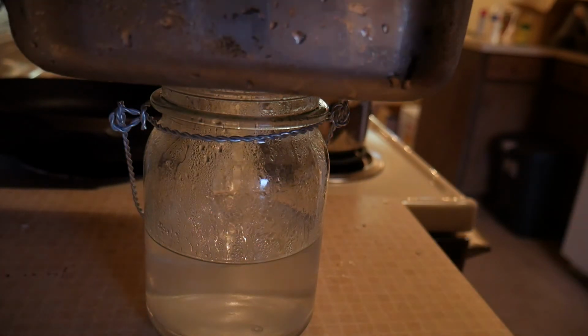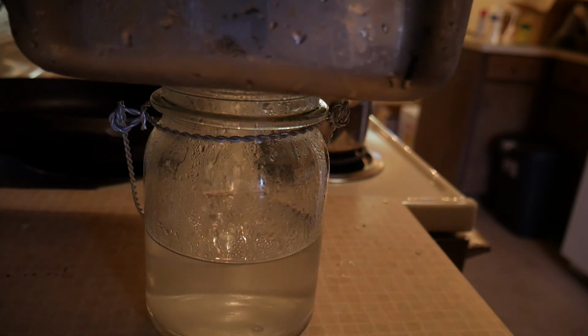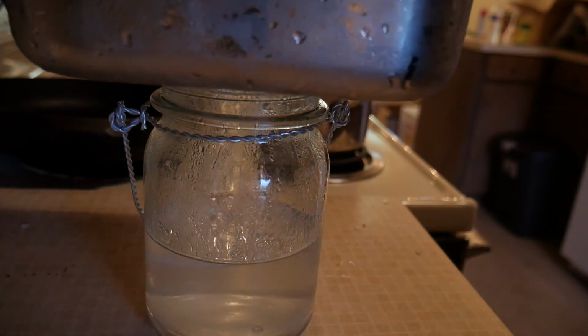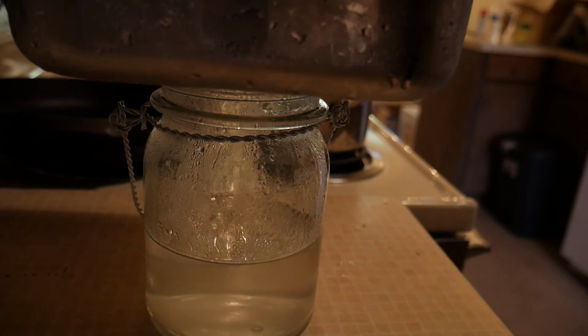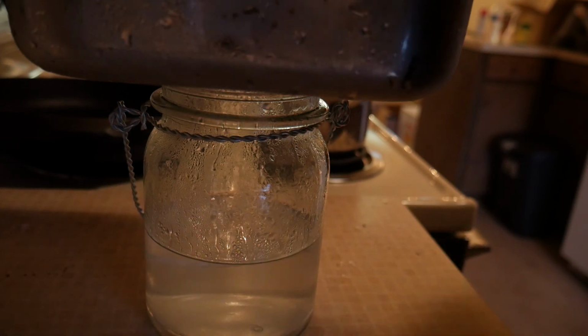So in this jar, not necessarily the most perfect example of rain, but it is a very simple way to explain the water cycle: the water evaporates, rises, condenses at the atmosphere's level, and then precipitates back down to Earth.